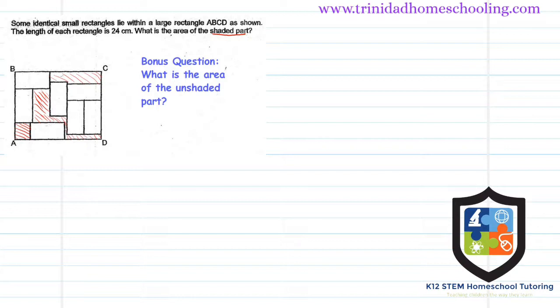Now, in the question, they told us that the length of the rectangle would be this longer side here. That length is 24 centimeters. All right, so the longer side of the rectangle is 24 centimeters.